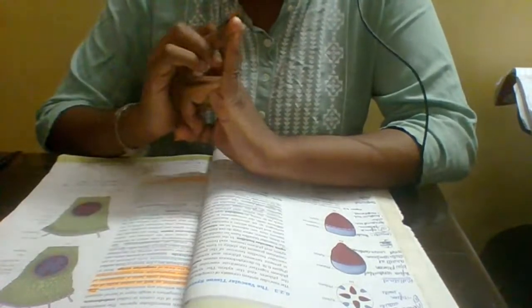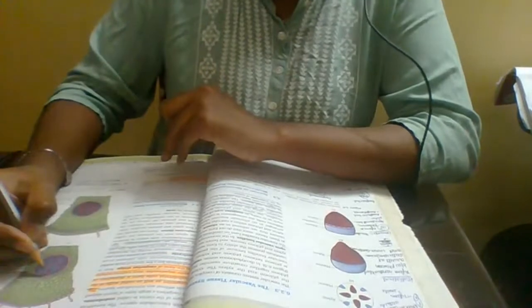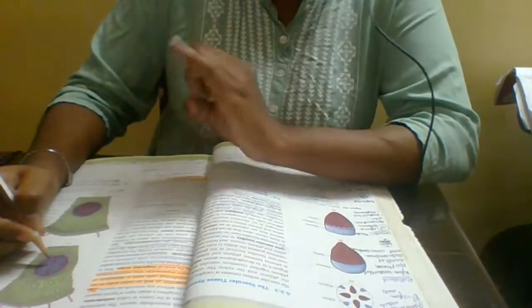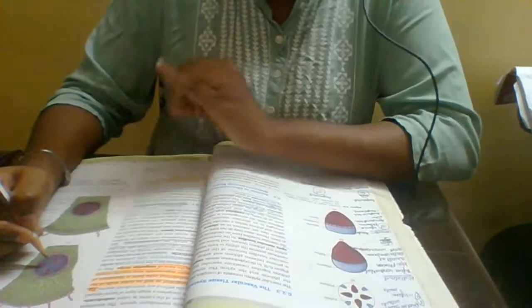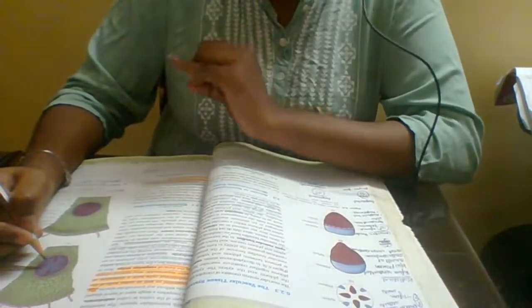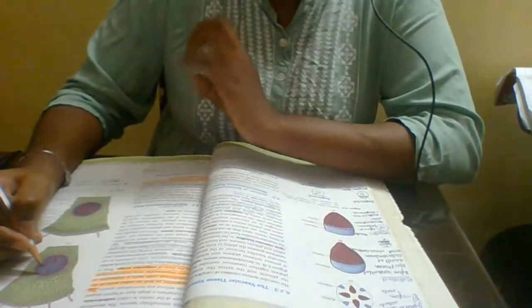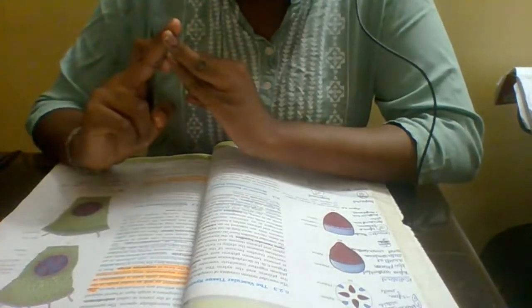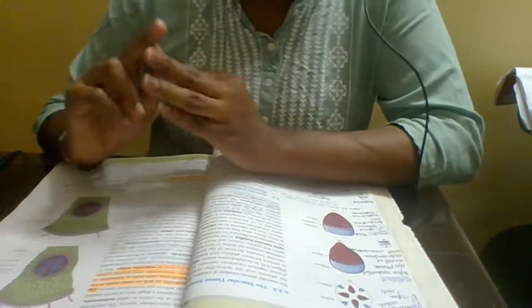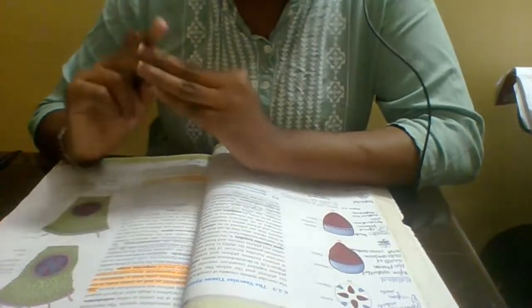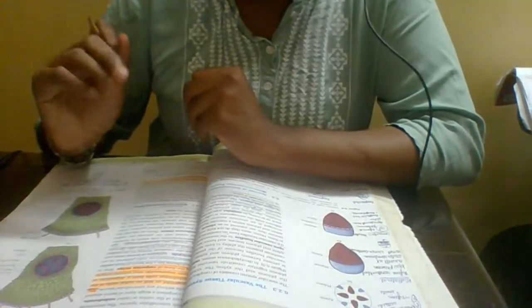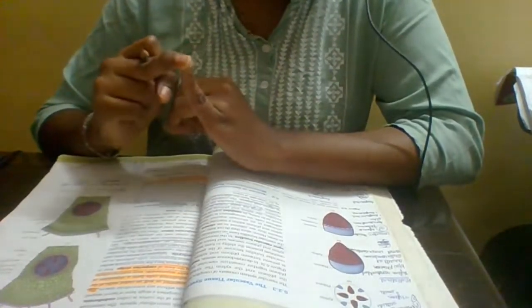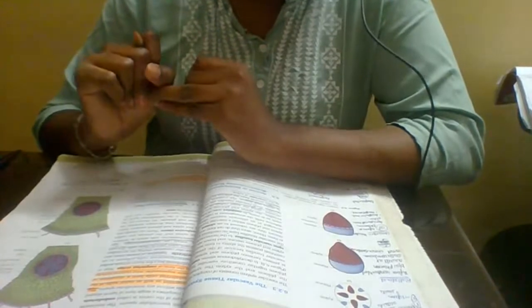One is the radial wall and the tangential wall. The tangential walls as well as the radial walls of the endodermal cells have waxy material suberin. They are water impermeable waxy material suberin in the form of Casparian stripes. Which walls of the endodermis? The radial and tangential walls.